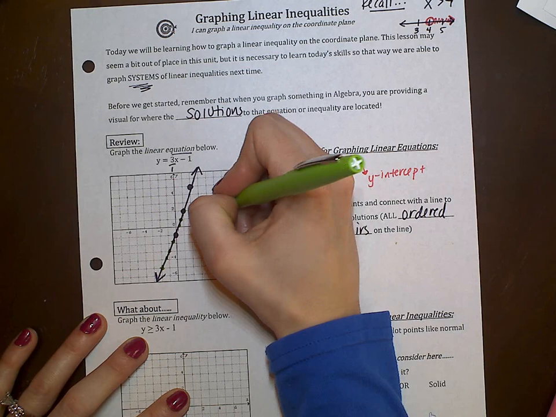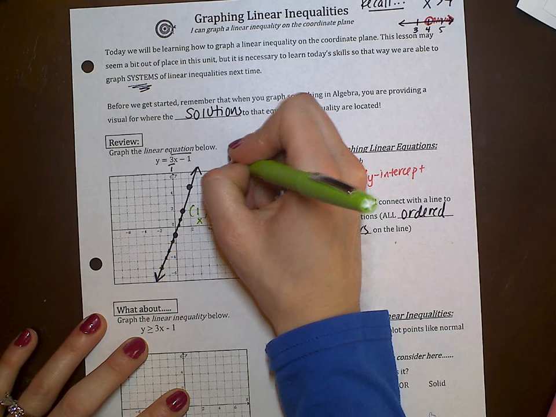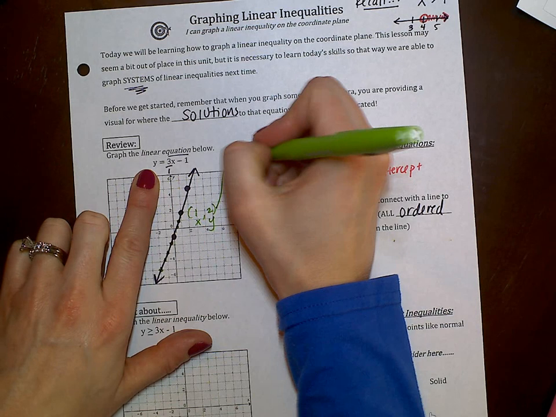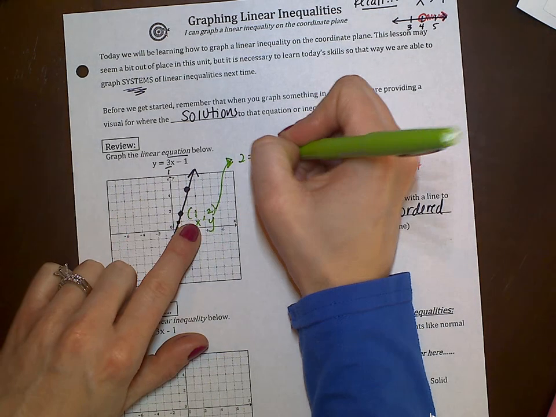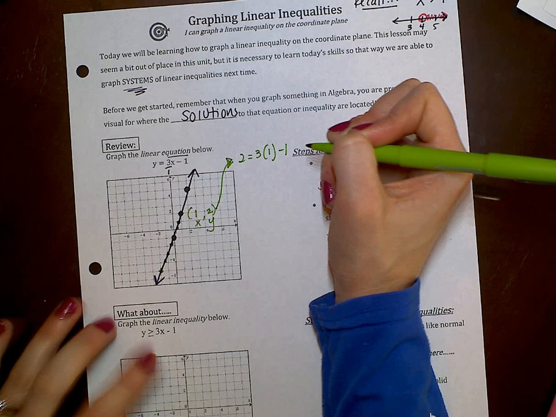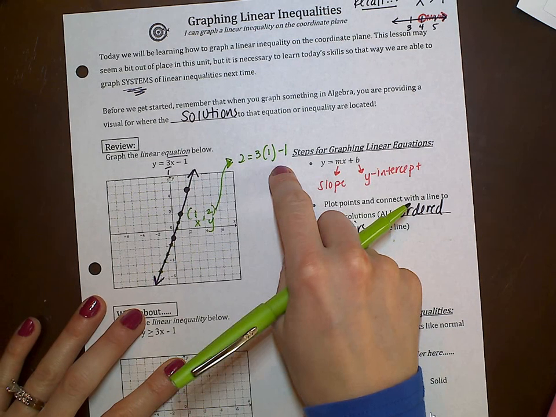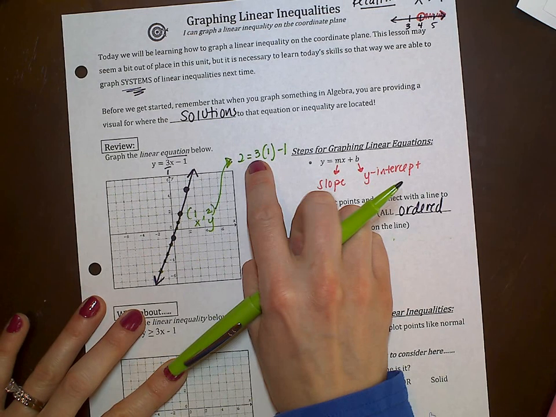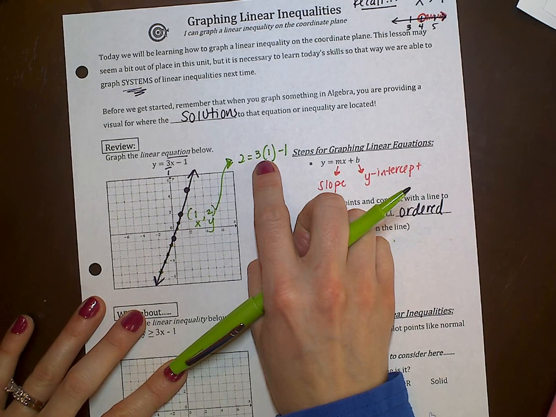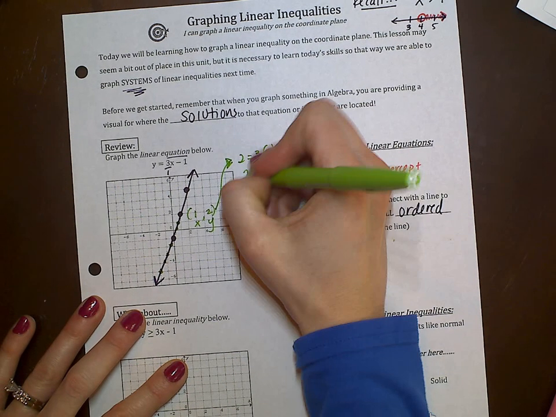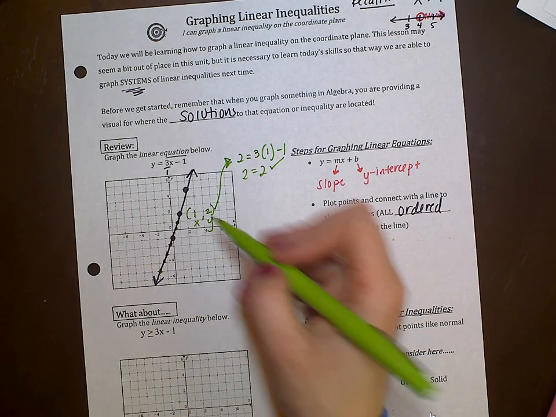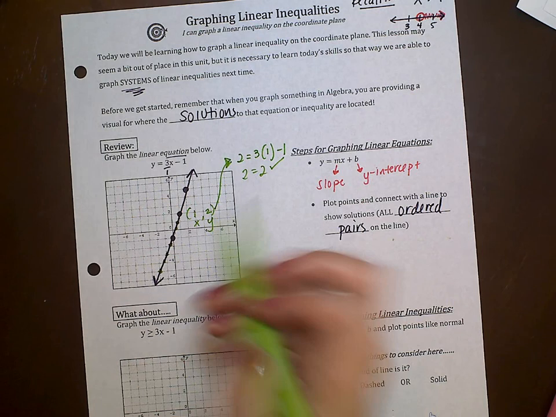I can plug those in to my equation right here. So y is 2, equals 3 times the x value, which is 1, minus 1, and it should make it work. And what I mean by work is it's the same number on both sides. And yeah, 3 times 1 is 3, minus 1, 2 equals 2. That worked. So any ordered pair on that line makes the equation work.